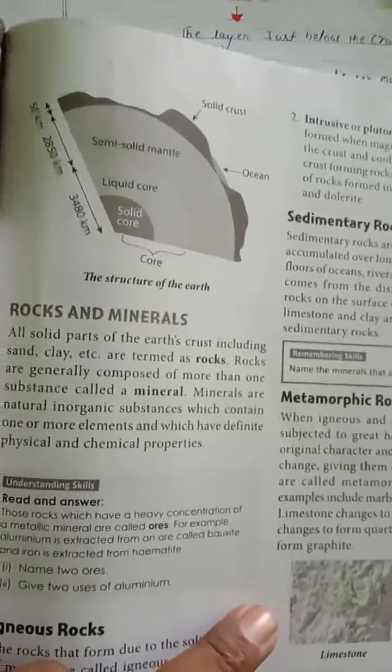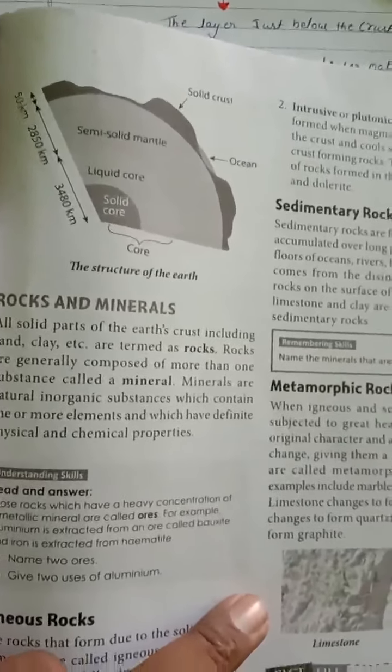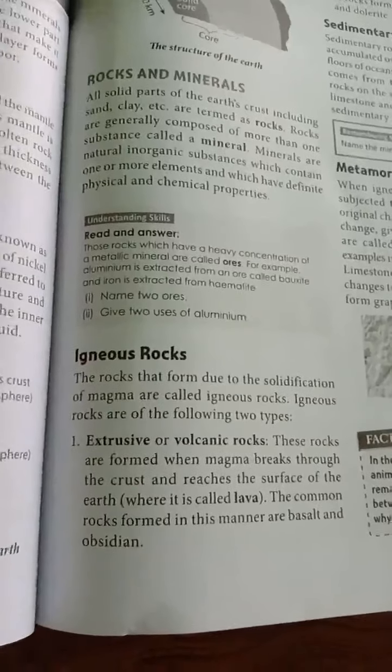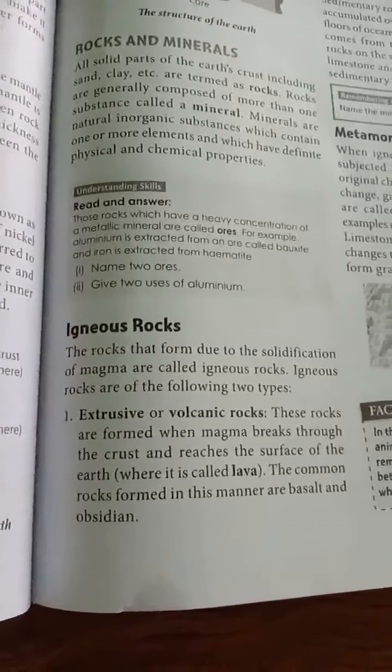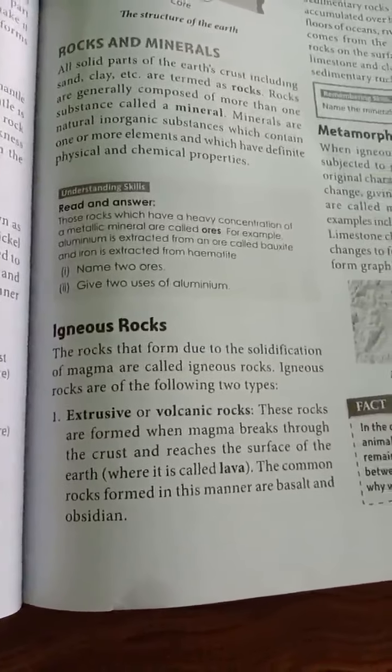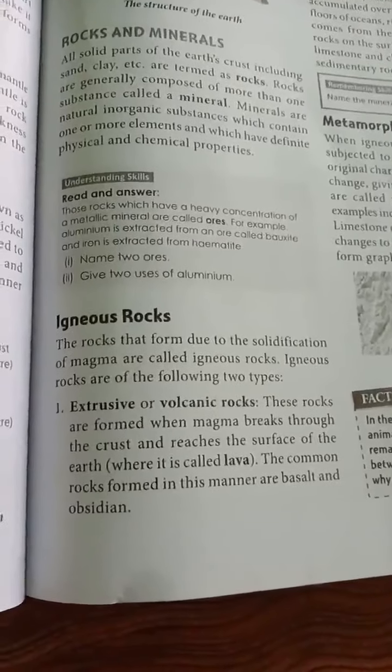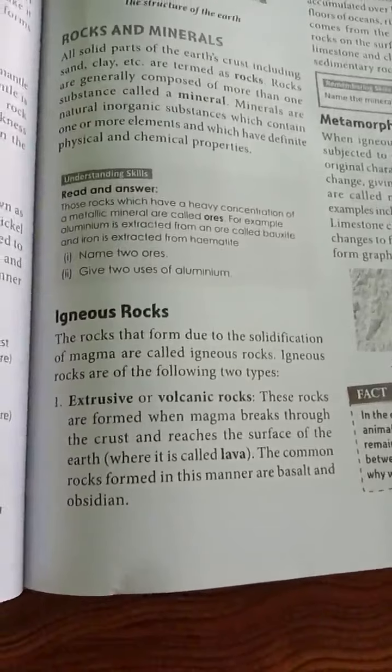Now look at the types of the rocks. The first type of rock is igneous rock. The rock that is formed due to solidification of magma is called igneous rock.